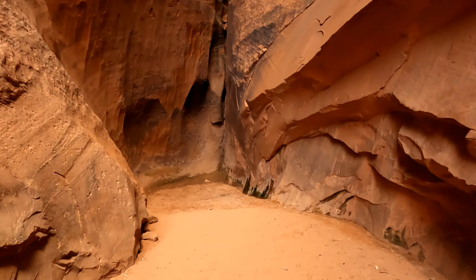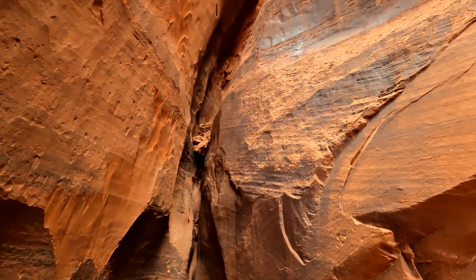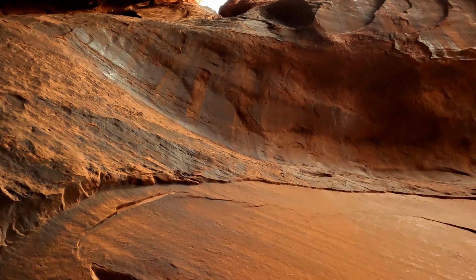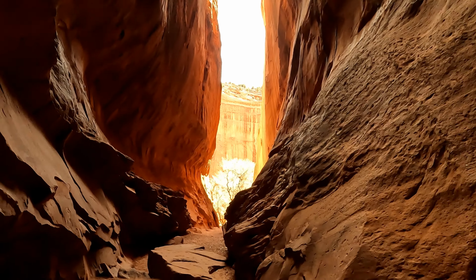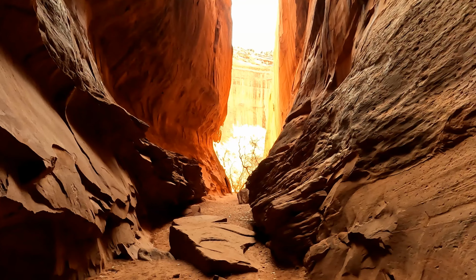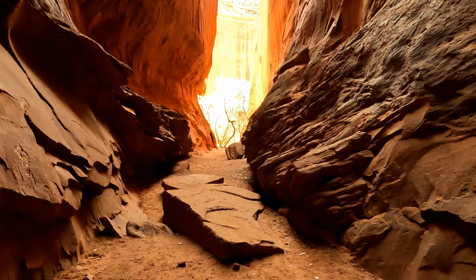The canyon here at the back is probably 10 feet wide, but over 100 feet deep. Looking back towards the entrance, I love the silhouetted shapes of the trees there. And so I set up to make some photos.